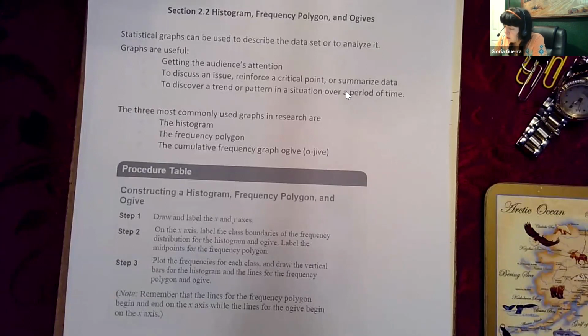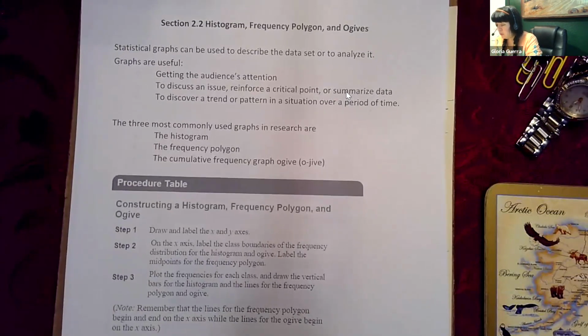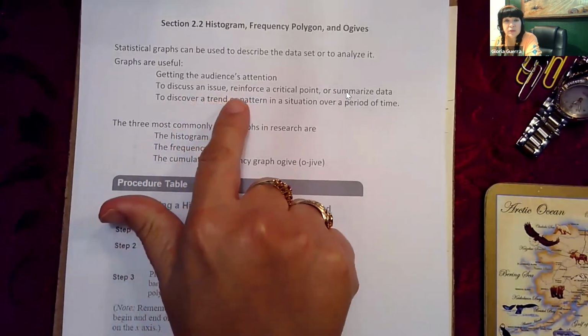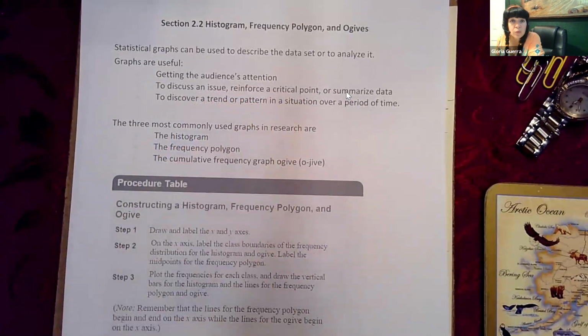Okay, so with section 2.2, histograms, frequency polygons, and ogives. It says statistical graphs can be used to describe the data set or to analyze it. Graphs are useful for getting the audience's attention, to discuss an issue, reinforce critical points, or summarize data, to discover a trend or a pattern in a situation over a period of time.